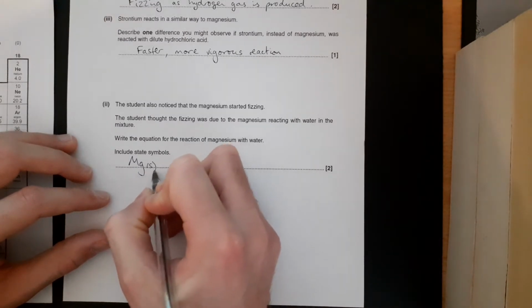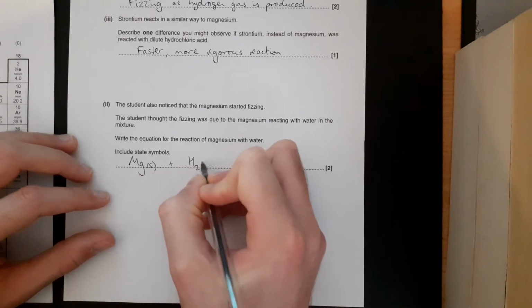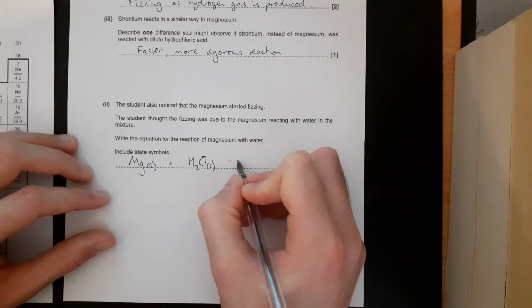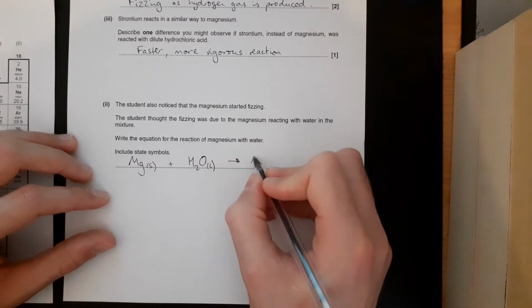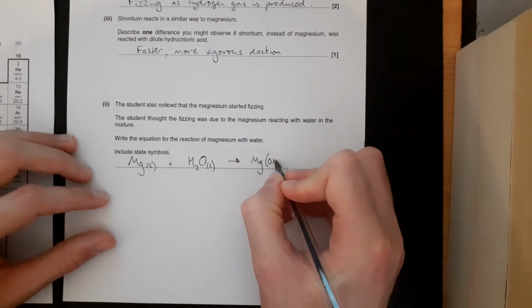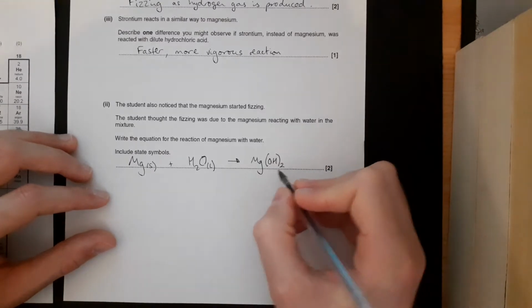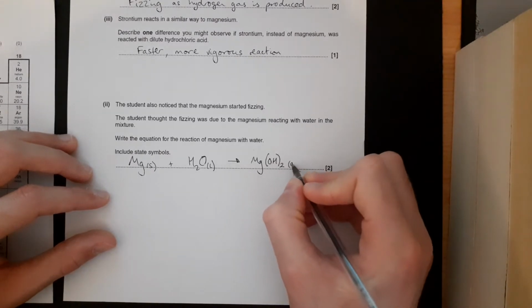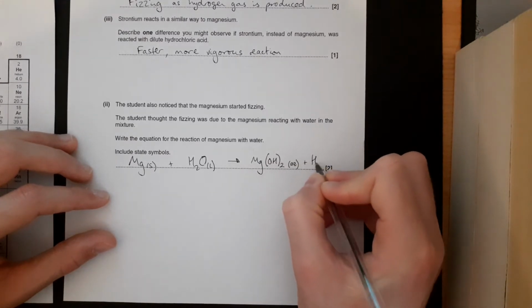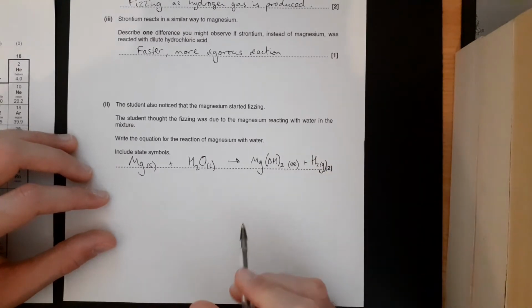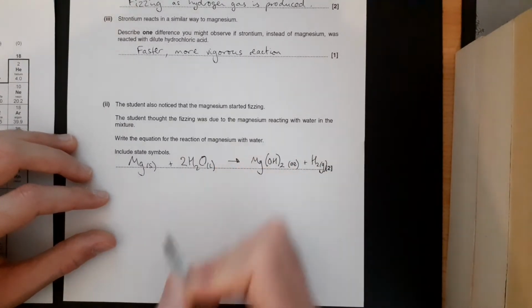So magnesium is a solid, water is a liquid. Remember, group 2 metals reacting with water, you end up making the group 2 hydroxide. Okay, and again, be careful with the formula. That's going to be a solution, and we're going to get hydrogen gas. That's why we get the fizzing. And we need to balance it by having 2 water molecules.